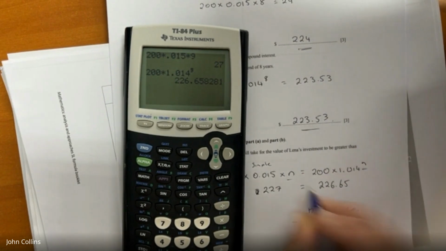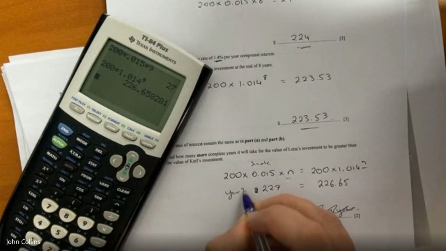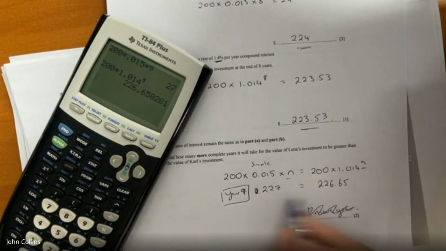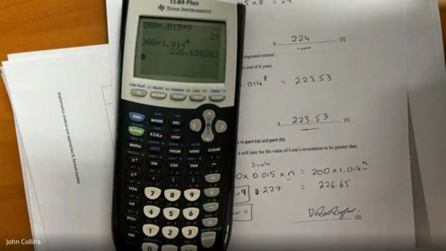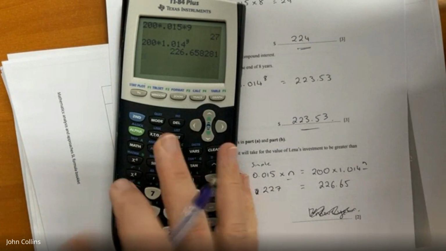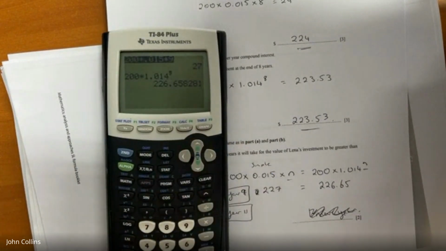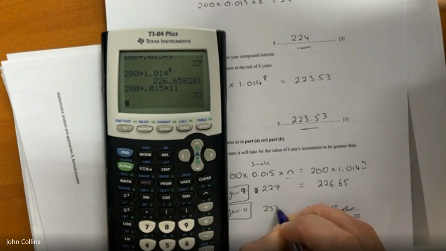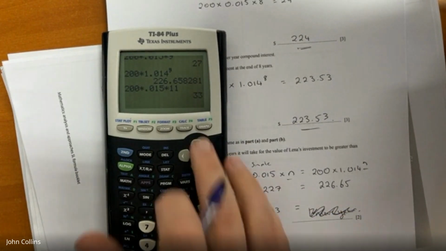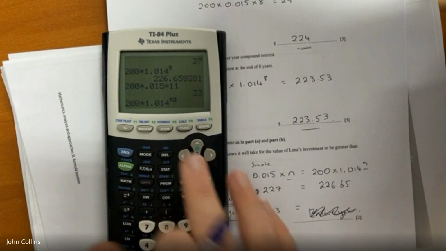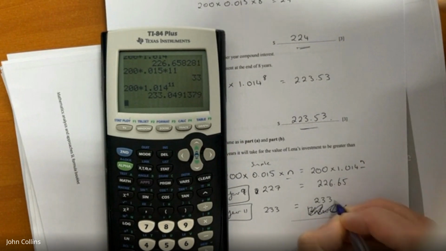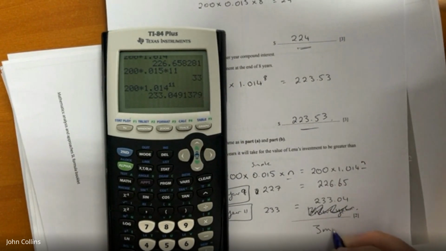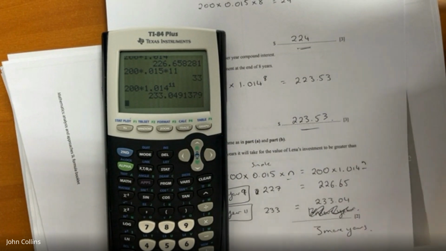Okay, so this is 9 years. That's year 9, so it just hasn't crossed over yet. So you're saying year 11 is the first year? So you'd have to keep doing this. I just presume they're about to cross over. So 233 in year 11. Change this to 11 as well. Yes, it does. It crosses just barely. 233.04. So 3 more years. I was wrong. 3 more years.